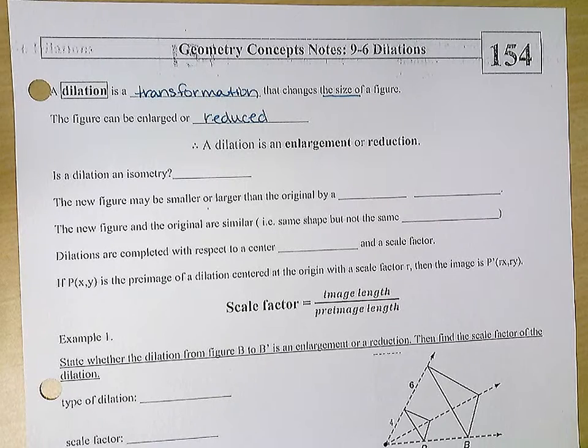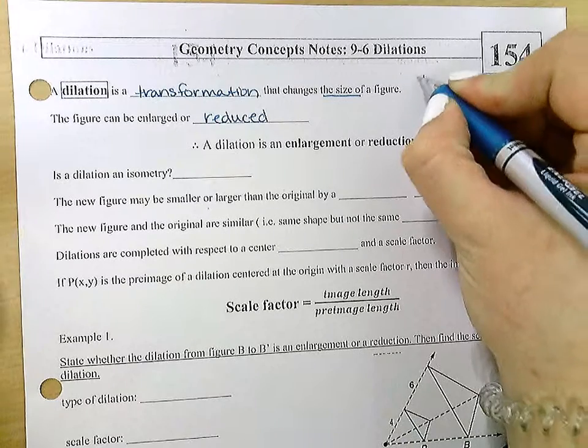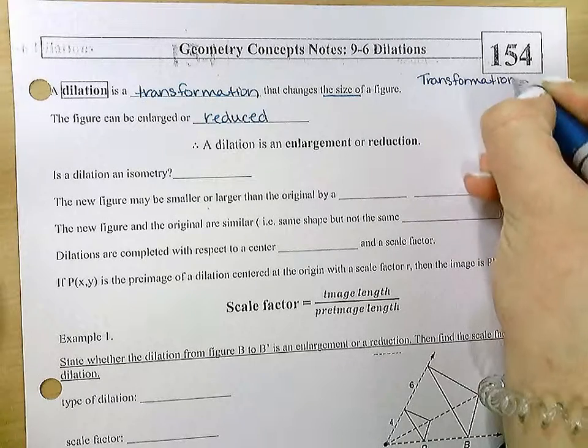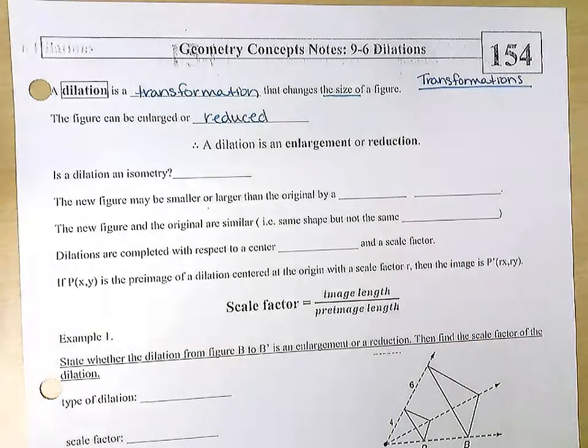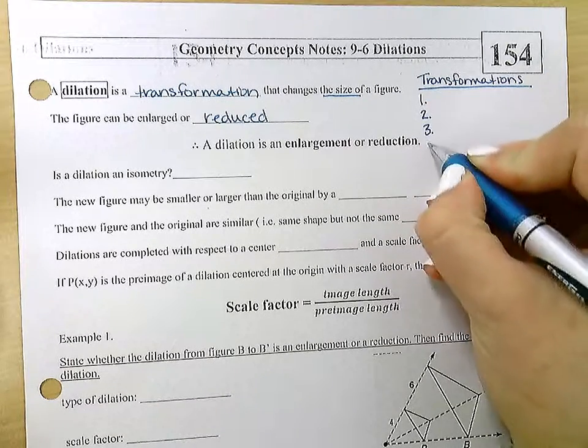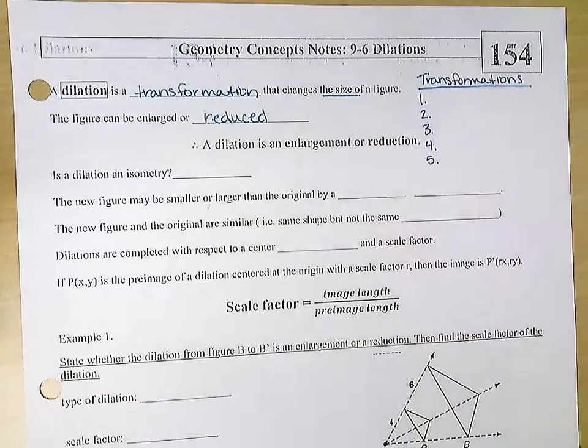Now, off to the side here, I do want to write out all the transformations that we've gone through. I want to write down each and every transformation that we have gone through in this chapter. There are 5. What would one transformation be? Do you remember what is one of the transformations we've gone through?